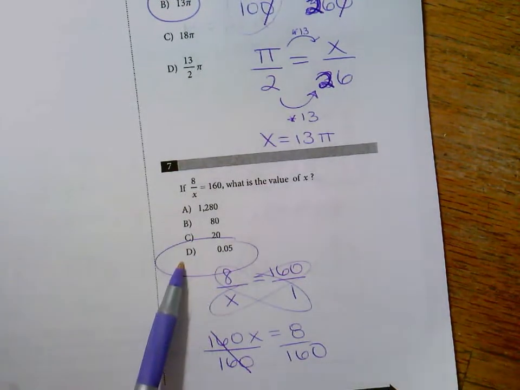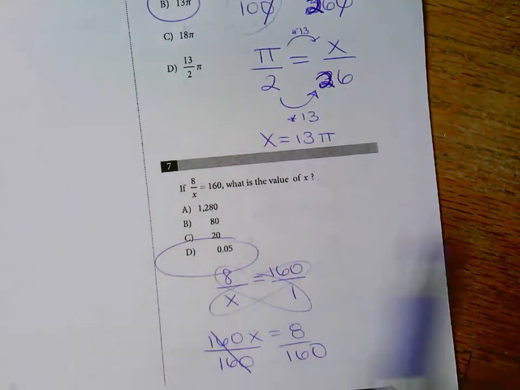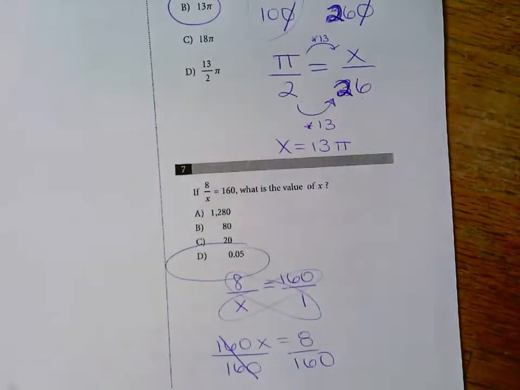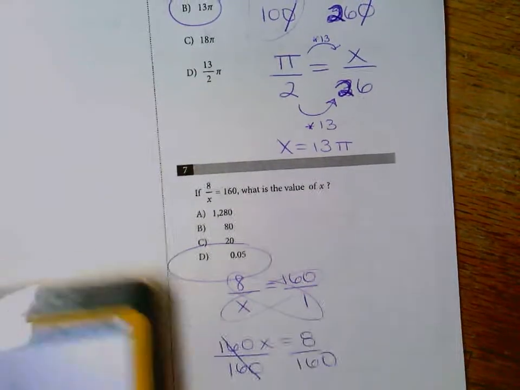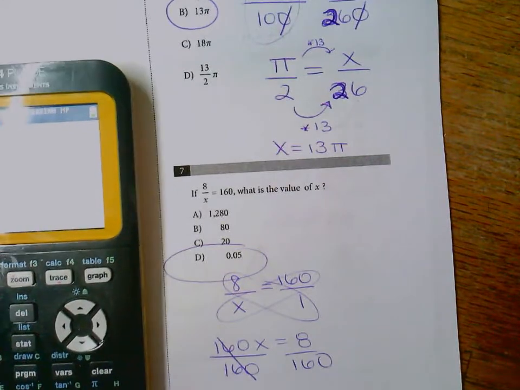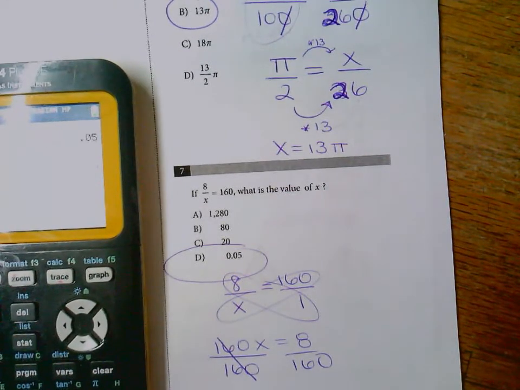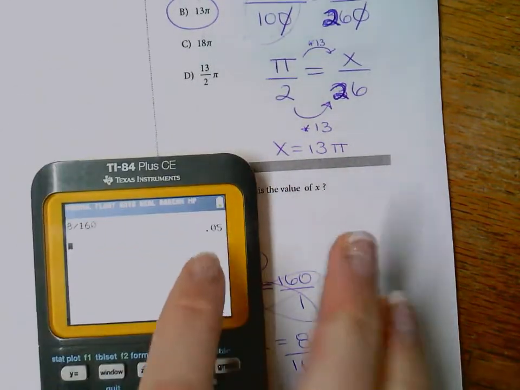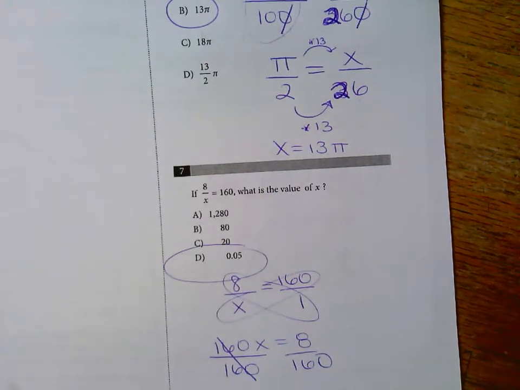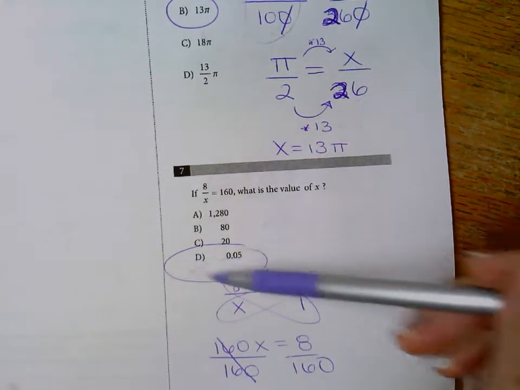I don't have a calculator, but I'm going to verify it anyway with a calculator. But it looks like the fraction would be your answer, or the decimal. What is 8 divided by 160? It is 0.05. You didn't need a calculator because that was the only thing on here that had a fraction less than 1.